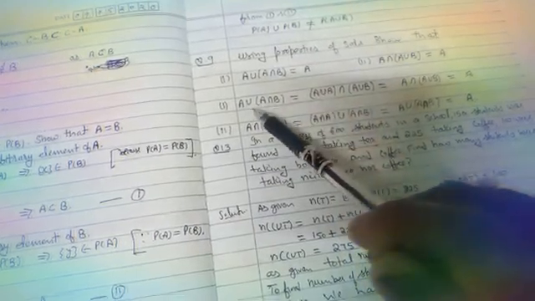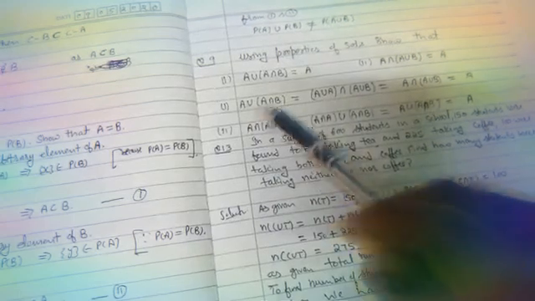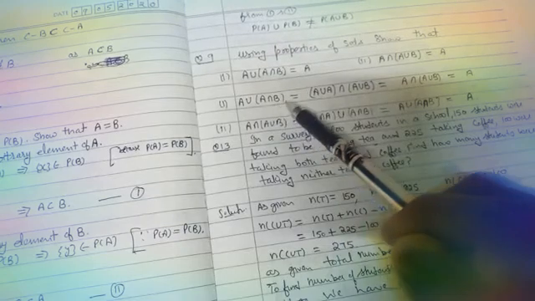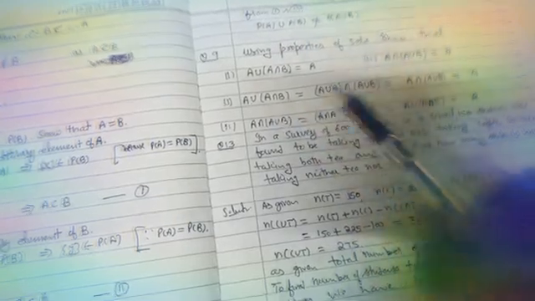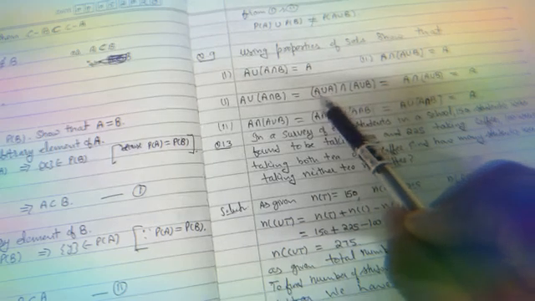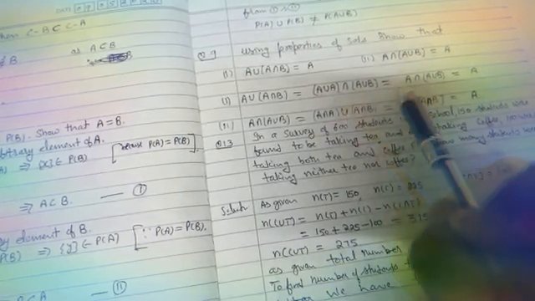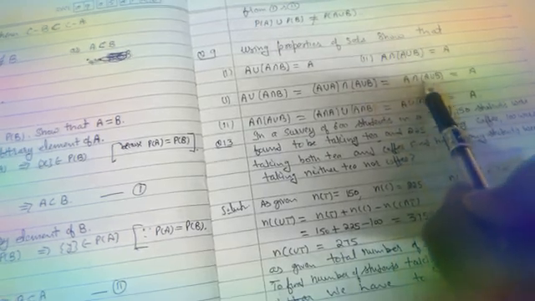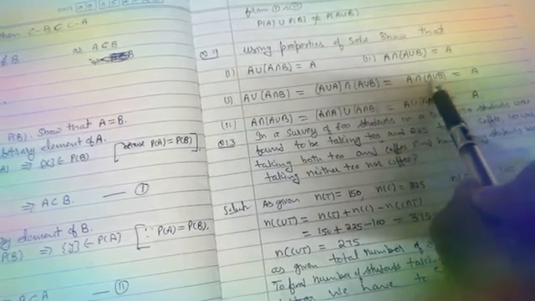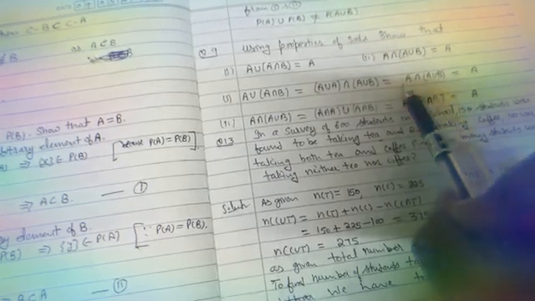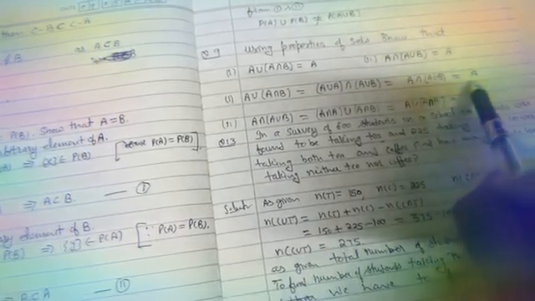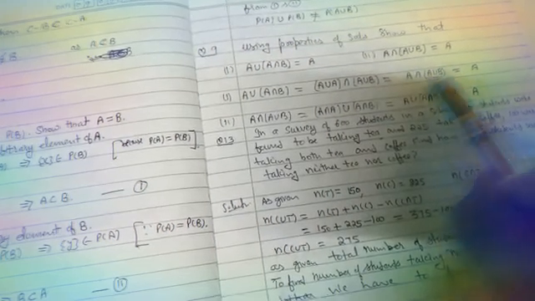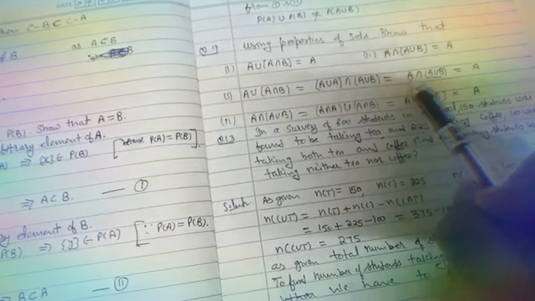We will use again the distributive property: (A union A) intersection (A union B) is equal to, as we know, A union A means the union of these two sets is equal to A, and A intersection (A union B). A union B means all the elements of A and B. If we are taking their intersection, then the common part is A only, because this contains all the elements of A and all elements of B, and we have taken only the A elements common, so A is the result.